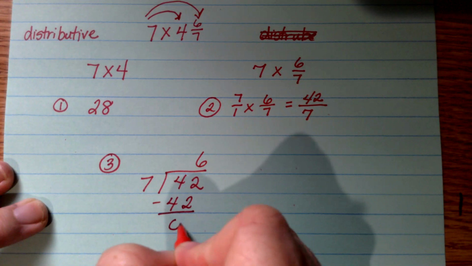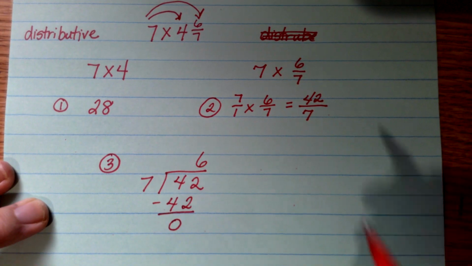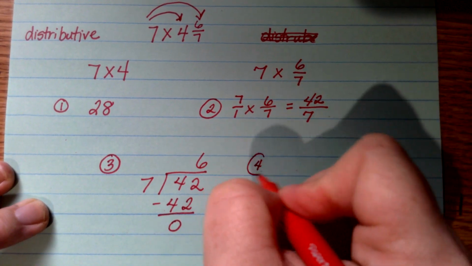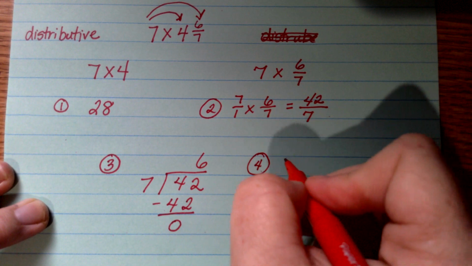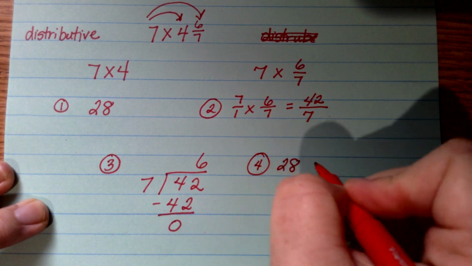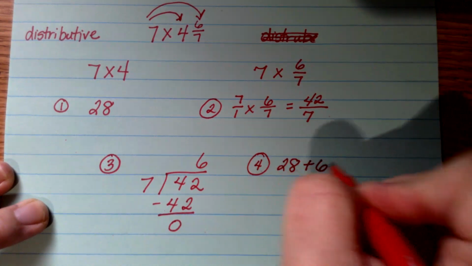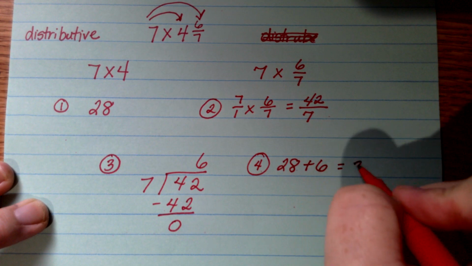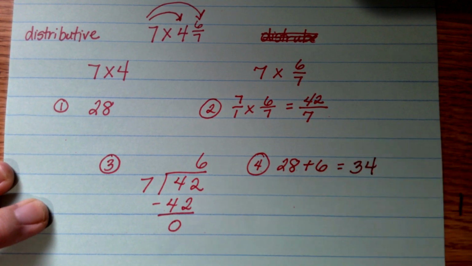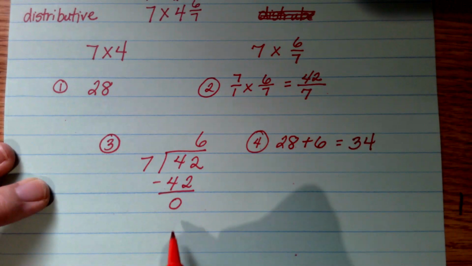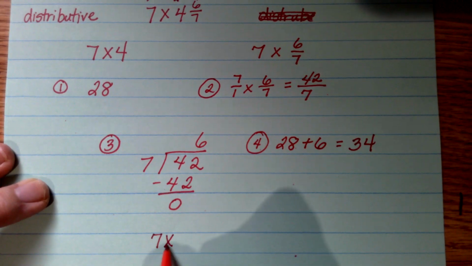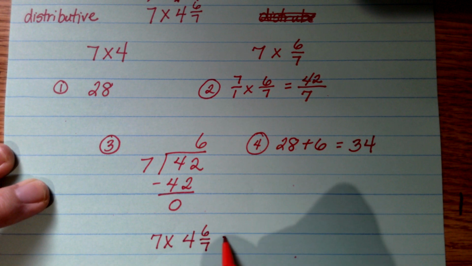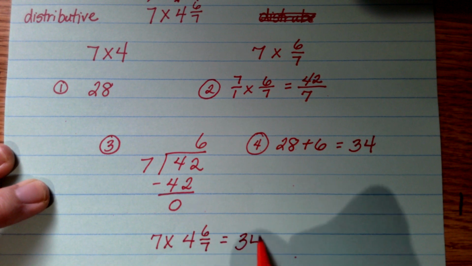We won't have any part of a fraction left. And step 4 is to now add 28 plus 6, which equals 34. So the product of 7 times 4 and 6/7 equals 34.